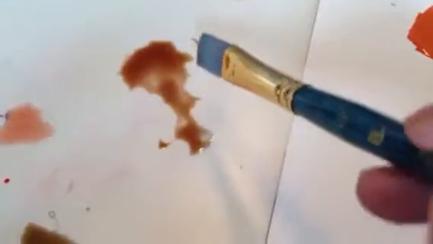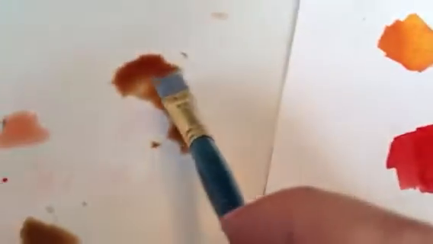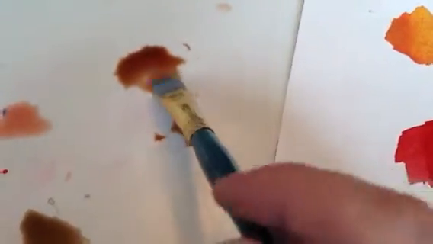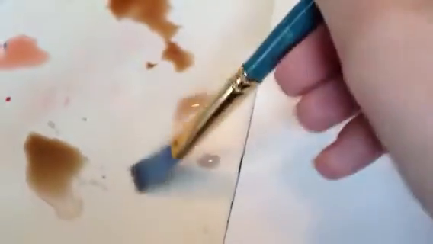So if I wanted to use this for a very dark skinned person or a mocha colored person, this would probably be a pretty good starting point right here as it is. Now if I wanted to use this for someone who is lighter skinned but maybe a little bit of a tan, this would probably be a good tint. That's just with water added to it.